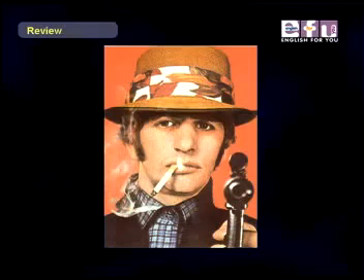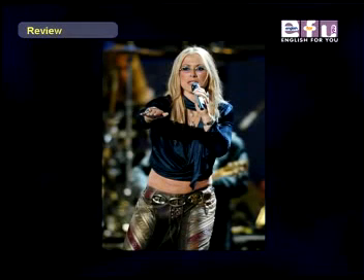Here are my sentences I wrote about Ringo Starr. He has long hair. He is an excellent drummer. He has a strange voice. Great. Monica, what are yours? My sentences are about Anastasia. Her hair is blonde. She sings romantic songs. And she's a very sexy woman.